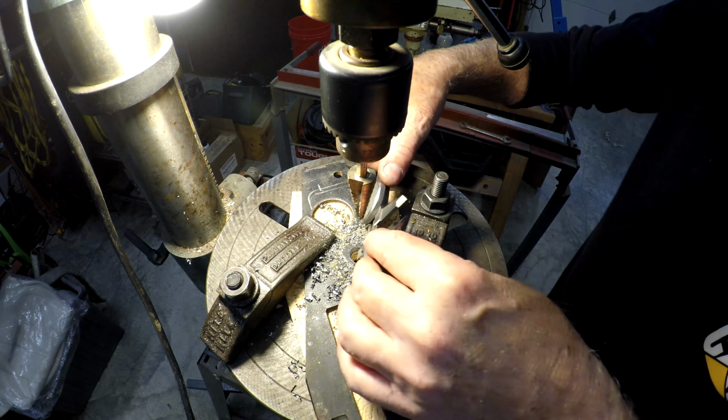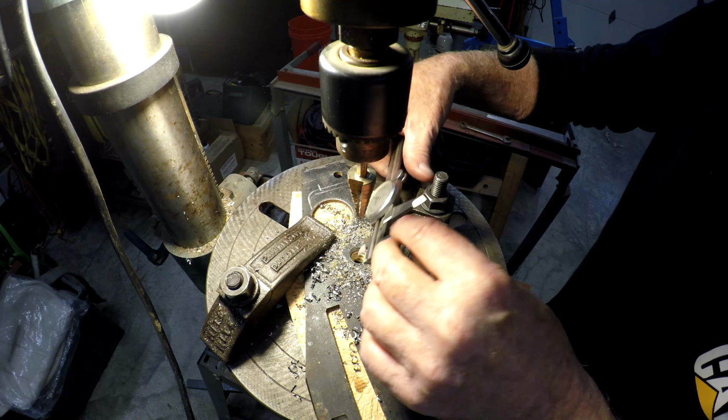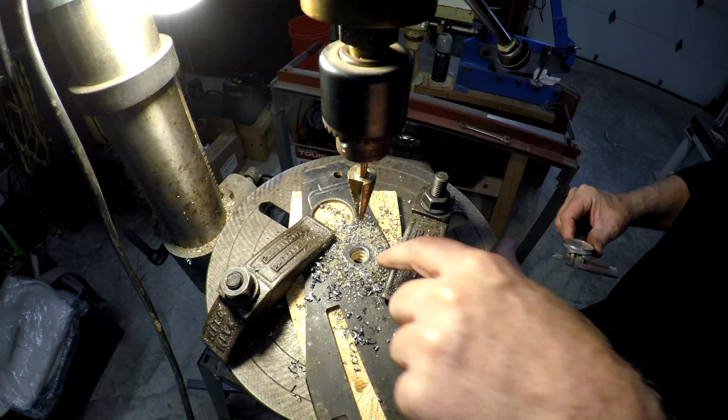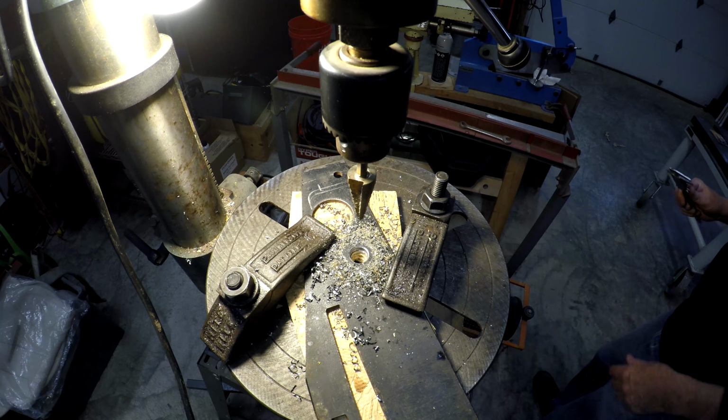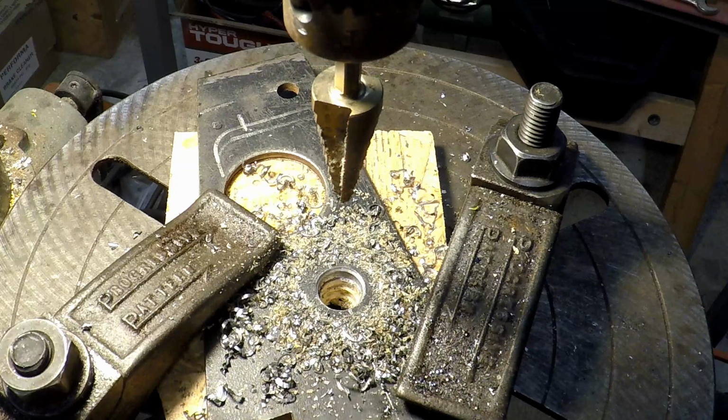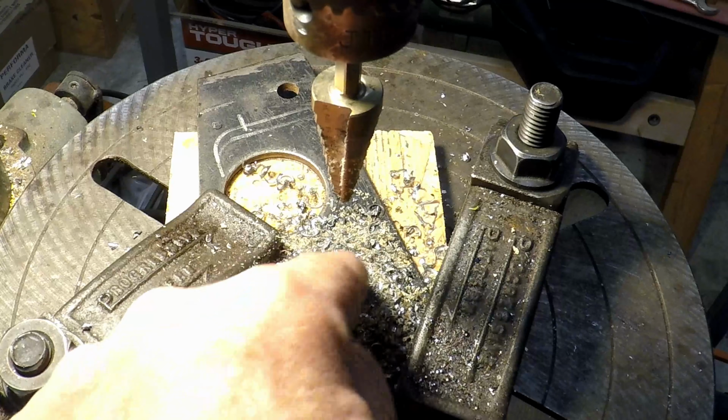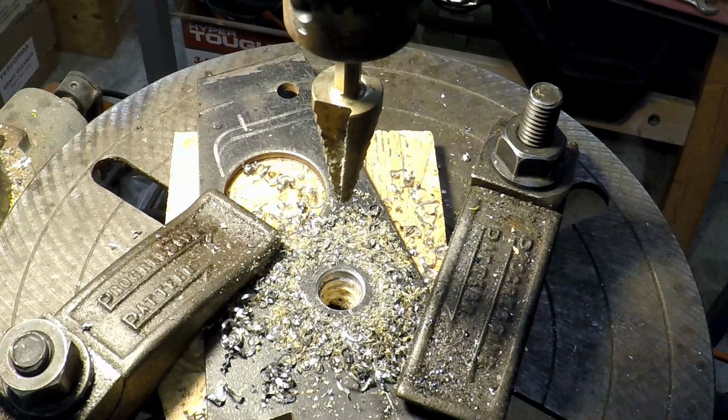Got to 5/8 now. Yep, we're at 5/8. We got a little piece down at the bottom. We have to file out that little piece. I don't know if you can see it on the camera, but there's a little piece like a burr down at the bottom. We'll have to file it out.